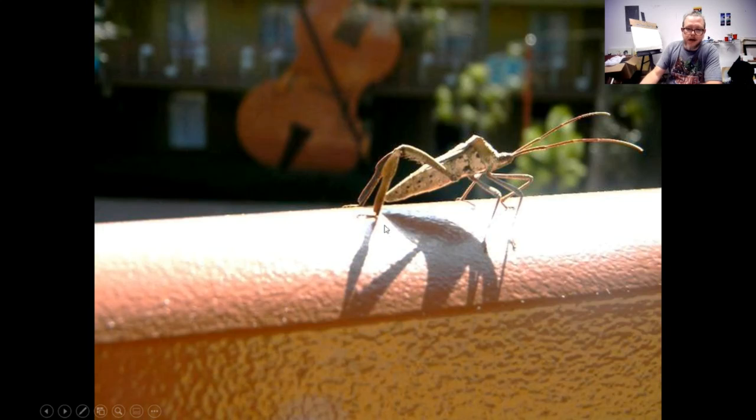This person with this bug right here, again, everything beyond is out of focus. Where the bug itself is, on this piece of concrete, that's in focus. Come out here and things get ever so slightly blurry again.